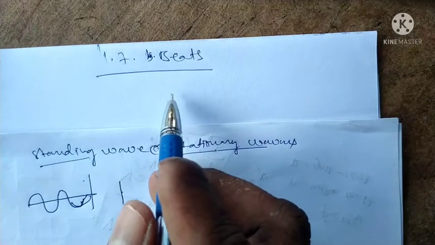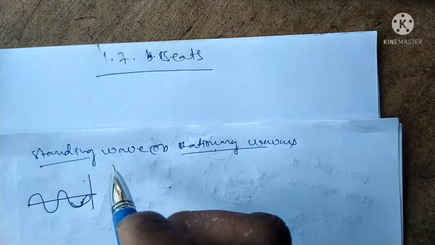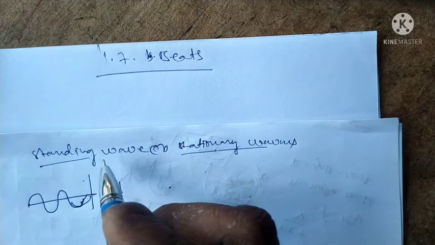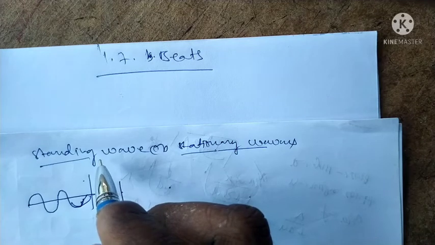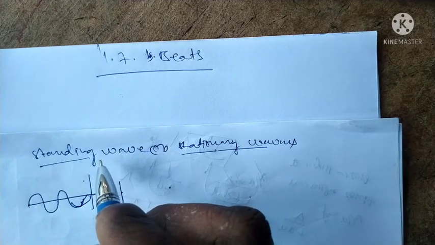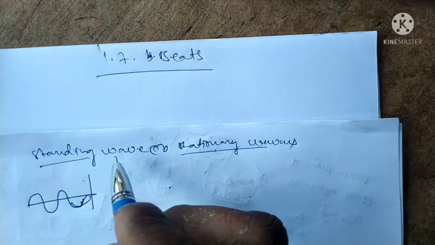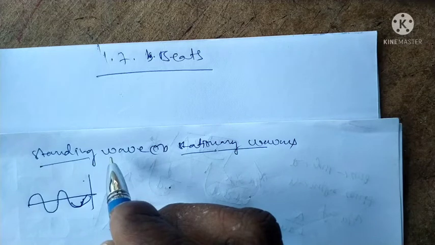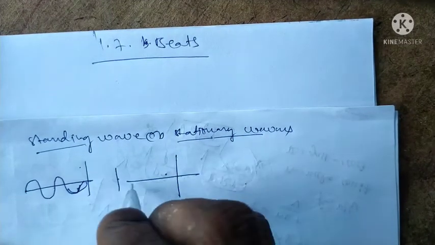Okay, in this class we want to discuss, in the previous class, standing wave or stationary wave and normal modes. What is a standing wave? When a progressive wave is traveling with speed v, and at a certain time it travels in the opposite direction, the resultant wave is constant and does not change, with the same frequency.